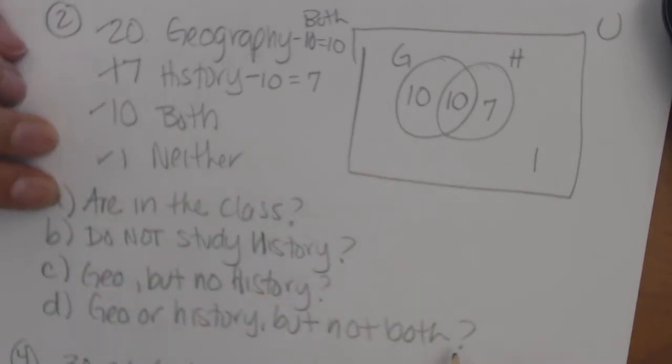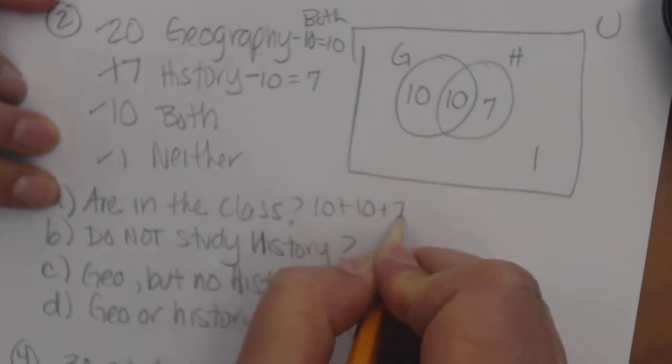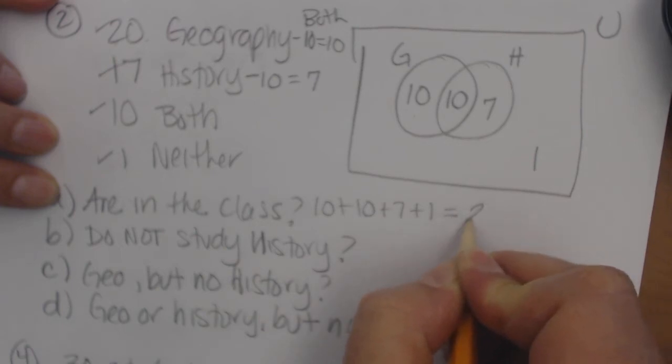How many are in the class? So what we'll do is we're going to add up these little parts. 10 plus 10 plus 7 plus 1 equals 28.